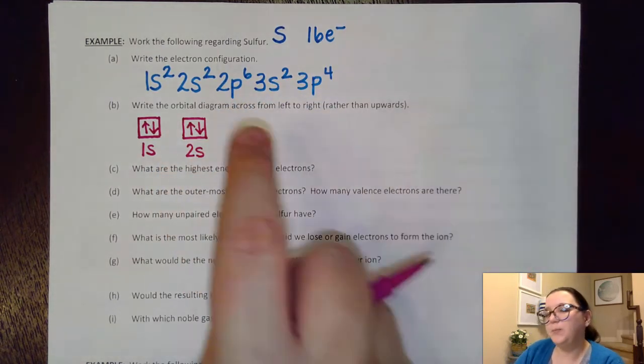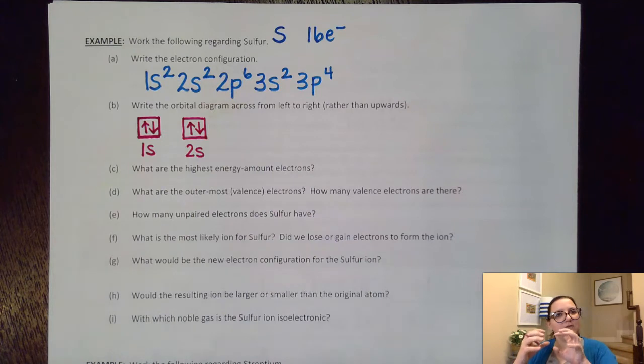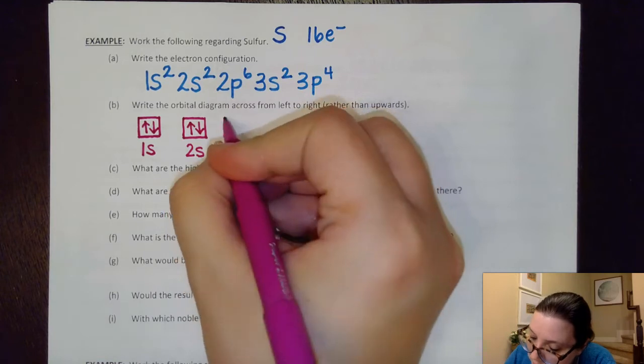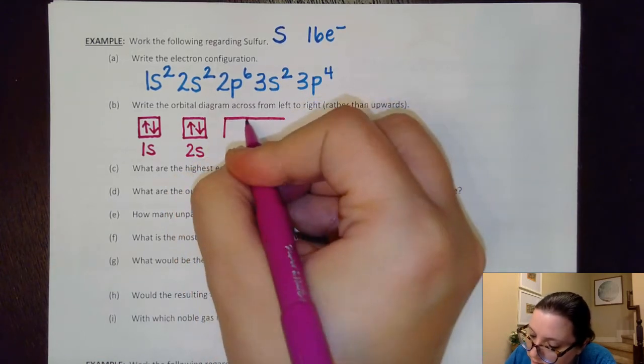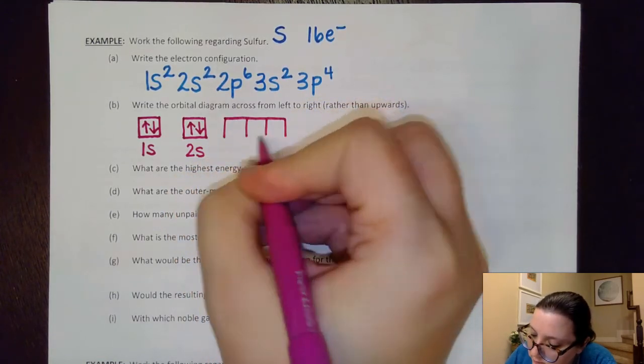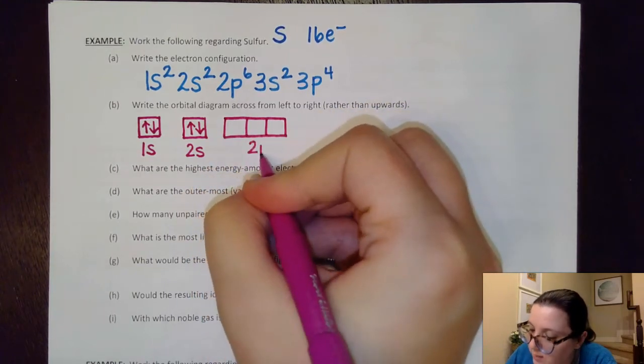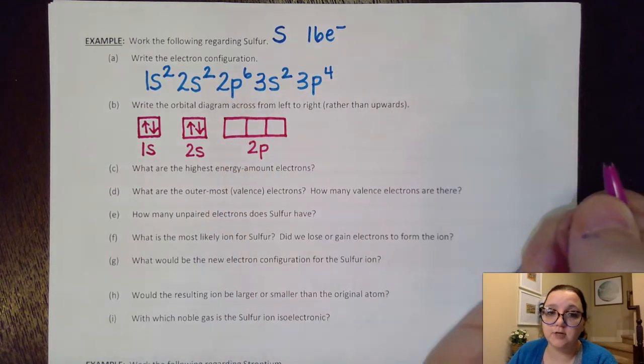Now when I get to p, I remember that p can have three different orientations of those hourglass shapes. In order to show that, I'm going to draw three boxes that are connected. I'm going to label them 2p, and I'm going to draw my 6 electrons inside.